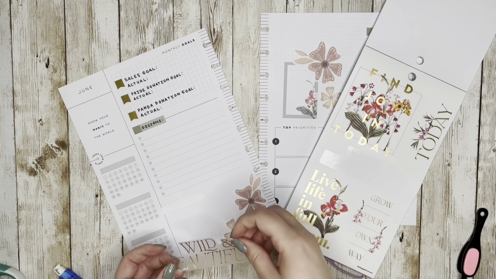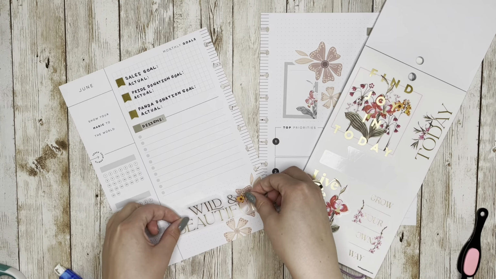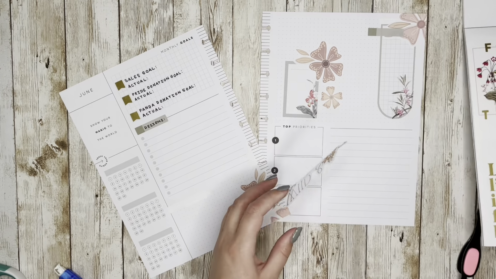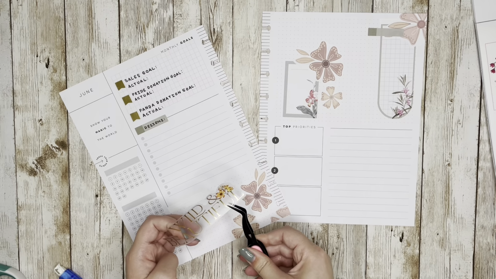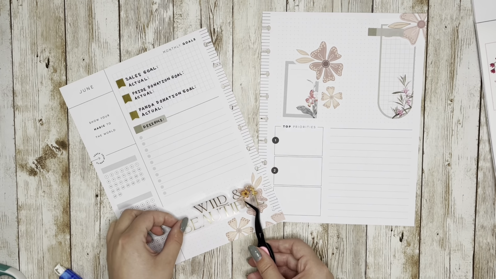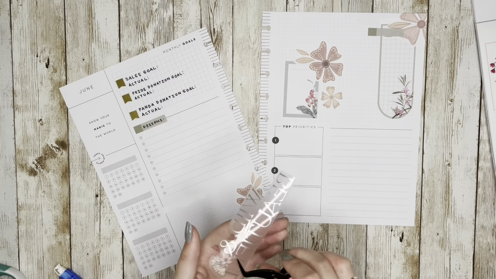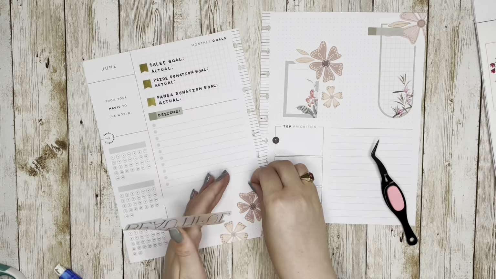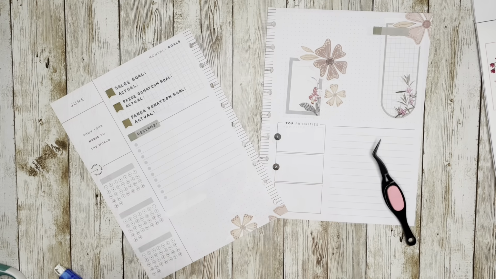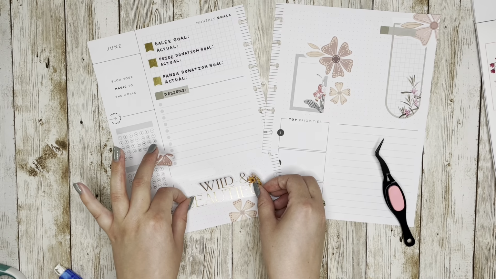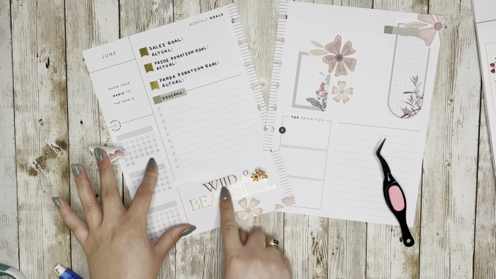So I'll take this one and I'm going to overlap it on top of the flower. I mean, I kind of have to. It's only as wide as the box is. But does it look weird to have the flowers on top of the flowers? Maybe. If I peel this one up, I could put it somewhere else. And then I'll take Wild and Beautiful and put that just kind of central in this box.